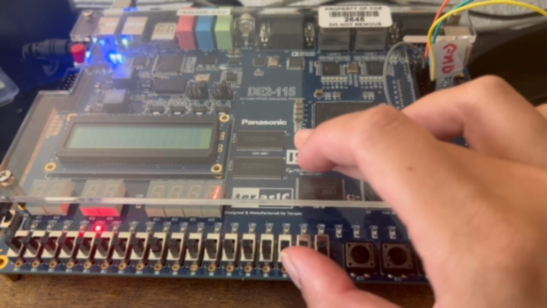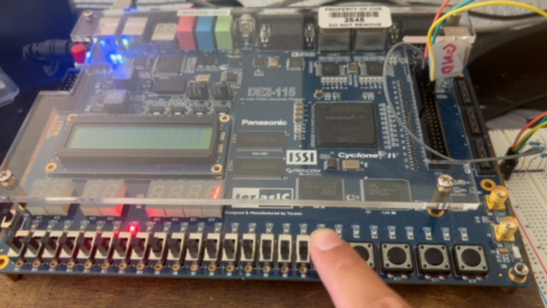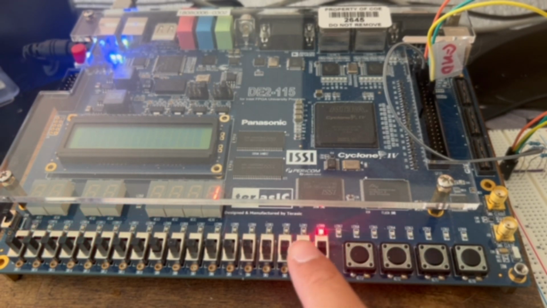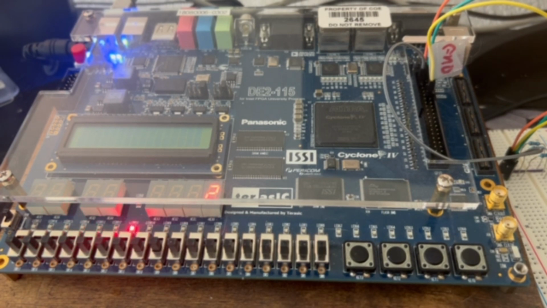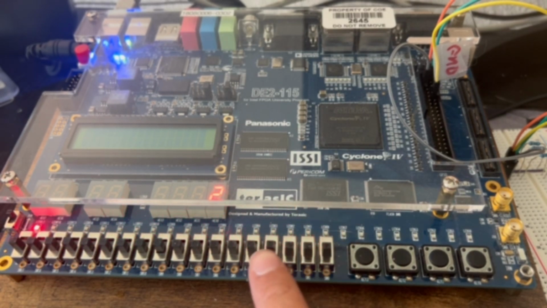So as you can see here, I'm pressing everything. All the switches will change the direction. The pattern that we're given is that it's changing the directions of the LEDs. So switch 0 and switch 1 will go either left or right. Switch 2, however, will go both left and right. And then switch 3 will just have it blinking in one spot.